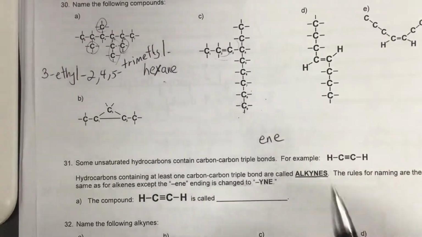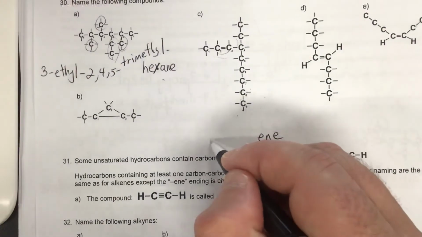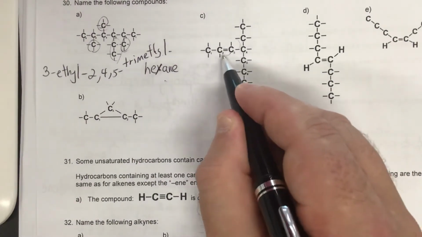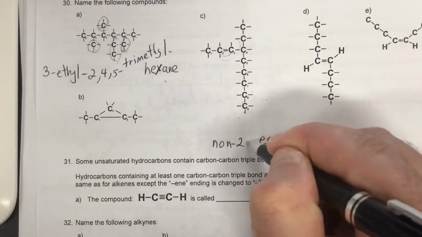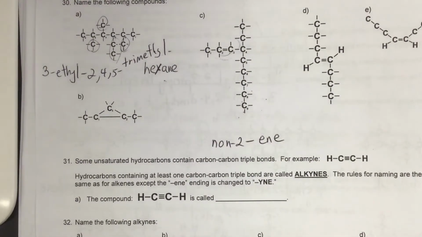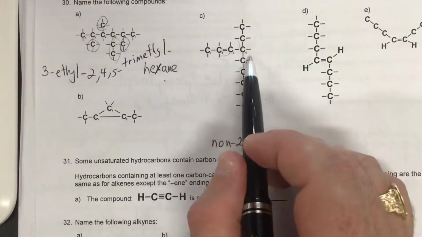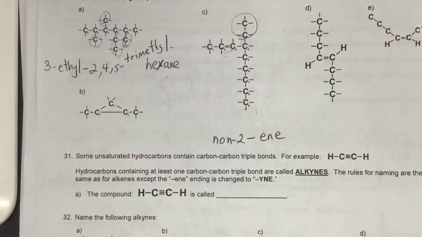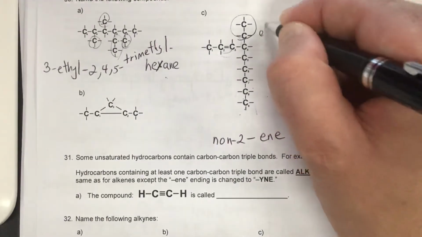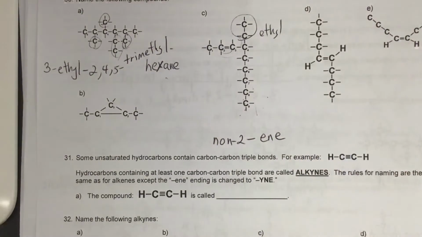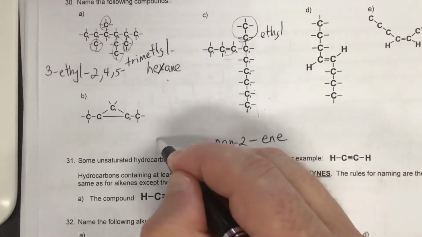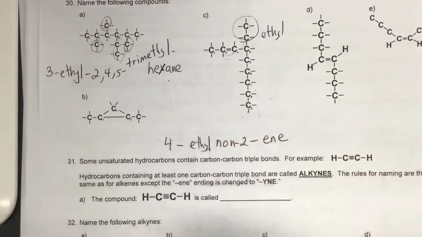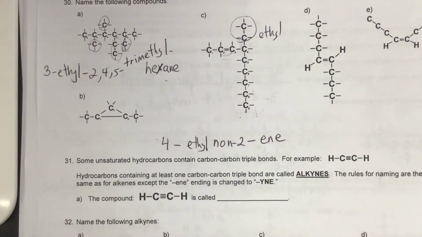So it tells us we've got 9 carbons, so that's non. And then the bond's going to get the lowest number, so it's 2-ene, non-2-ene. So that means that we've got 1 group attached. This is 2 carbons, so that's an ethyl group, and so that's attached on carbon number 4. So this is 4-ethylnon-2-ene.